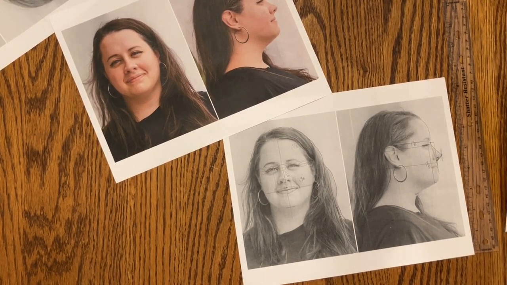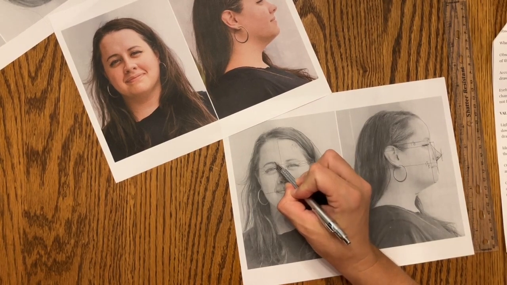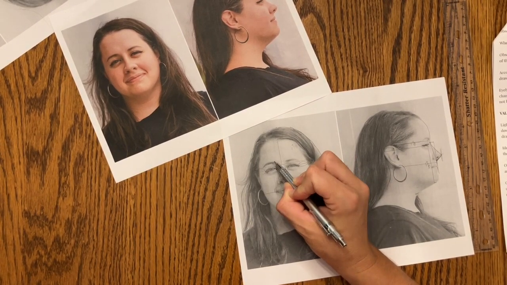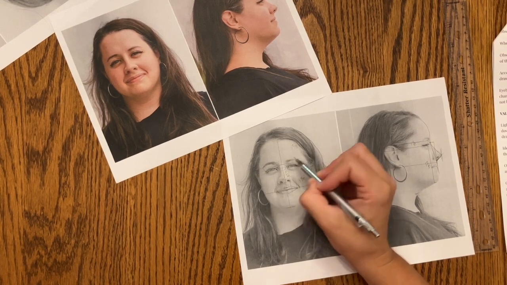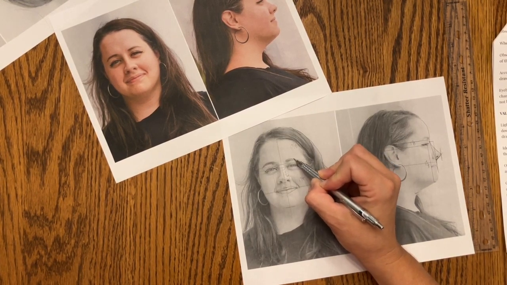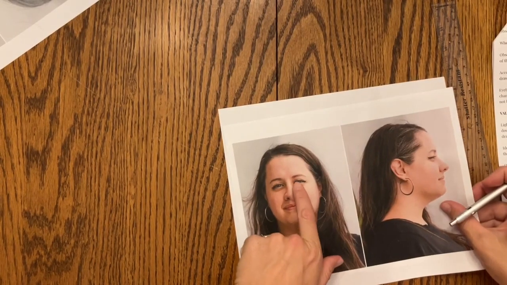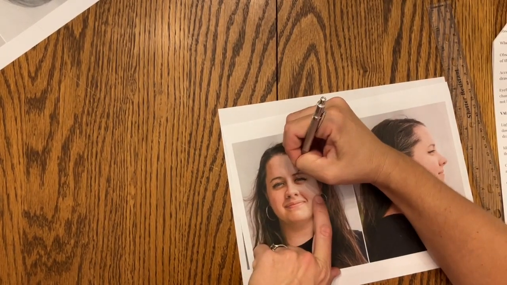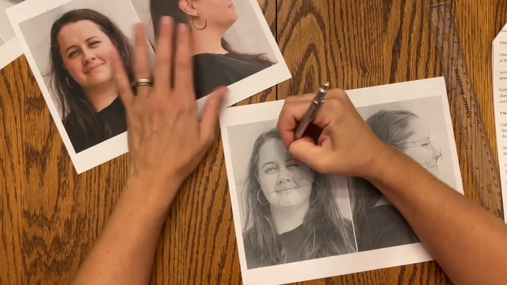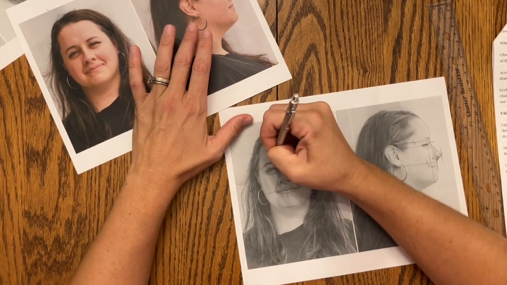Eyebrows need similar treatment. So we're gonna observe the overall shape. Okay, her eyebrows are not symmetrical in this photograph, and that could be because there's light shining on this side, so it just looks like these are a different shape. But I want to think about, and I can do this better from this one, what direction the hairs are going. These are things that matter.